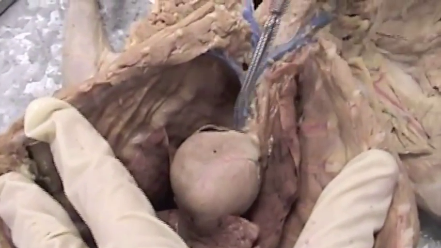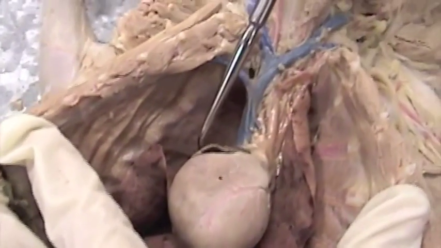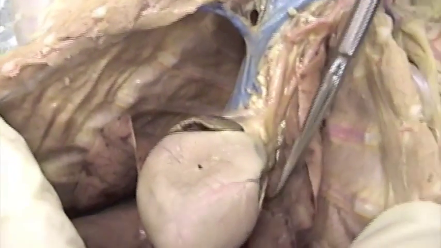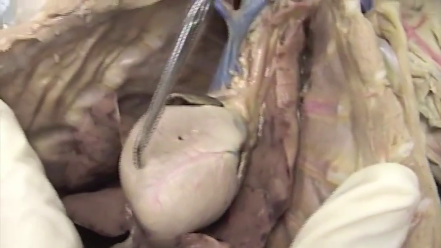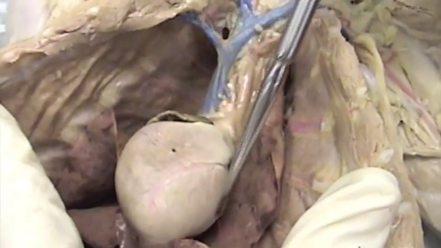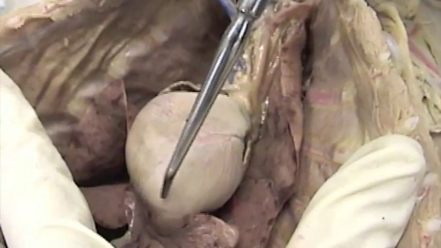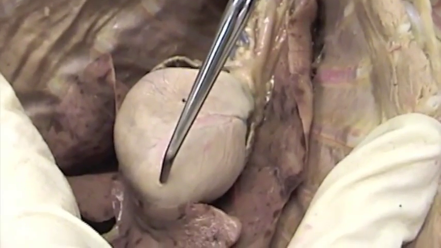Here is the heart. I'm going to point out the 4 chambers of the heart that we can see from the outside. Here is the right atrium. Here is the left atrium. We can see the little auricle or flap there. Here is the right ventricle. Here is the left ventricle. I know it's the left ventricle because it includes the apex of the heart.